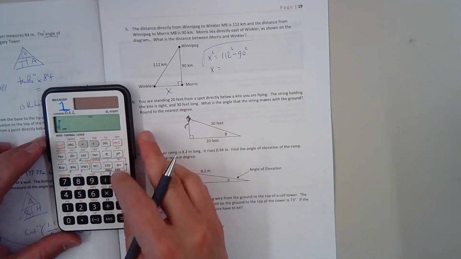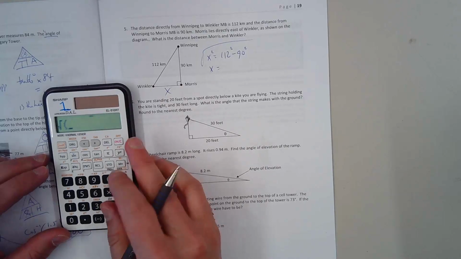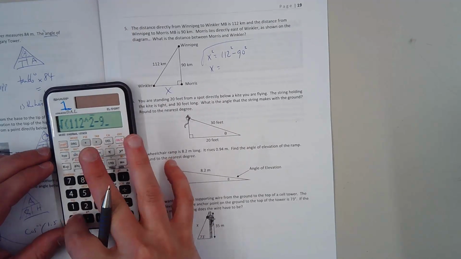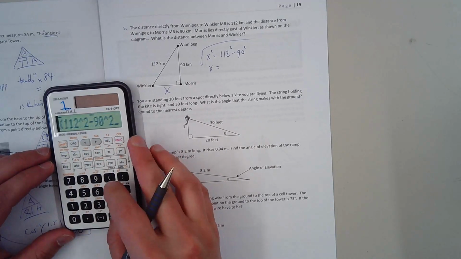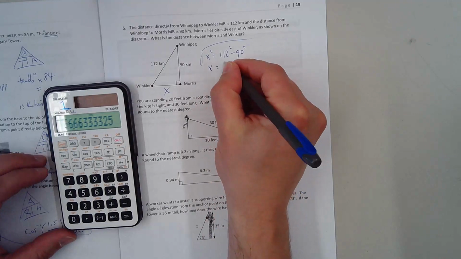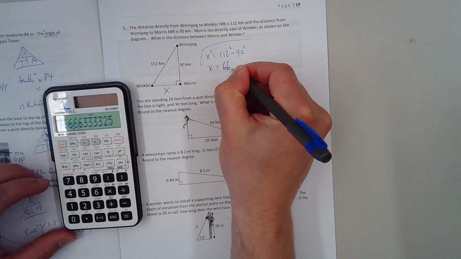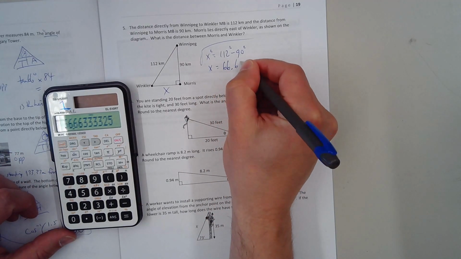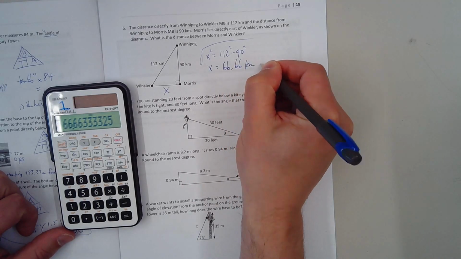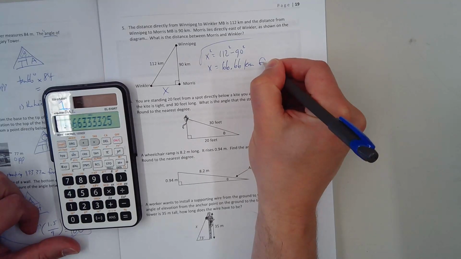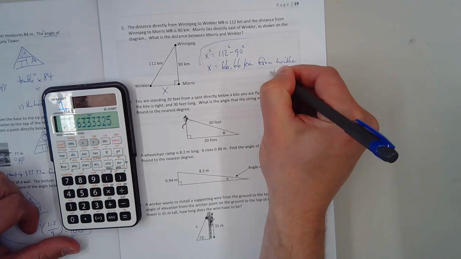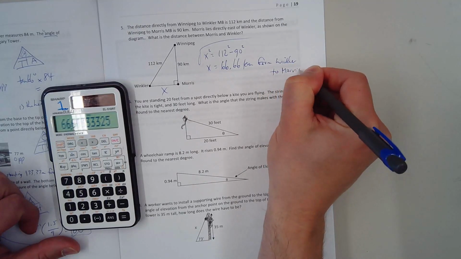I can neatly do this all in one step in my calculator. And it says that they're about 66.66 kilometers apart from Winkler to Morris.